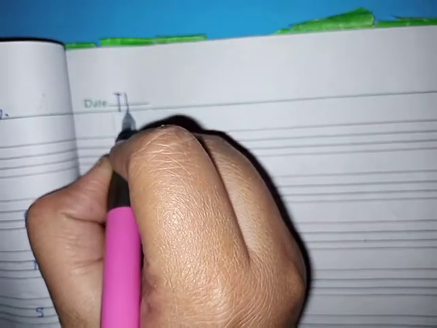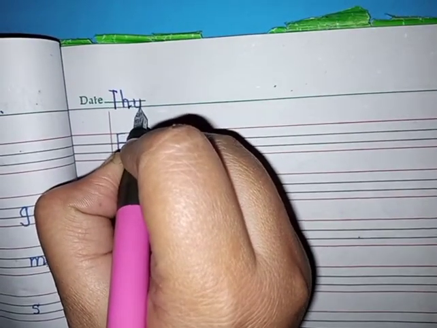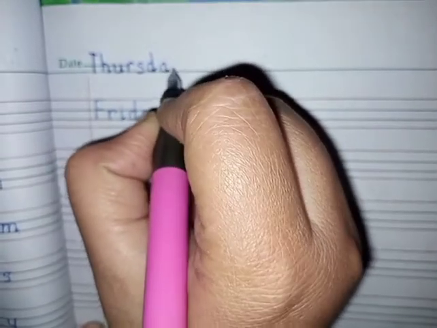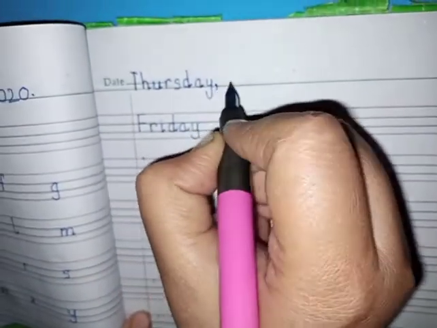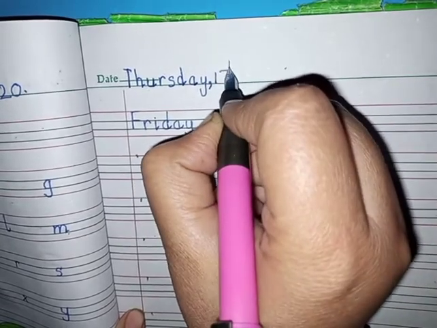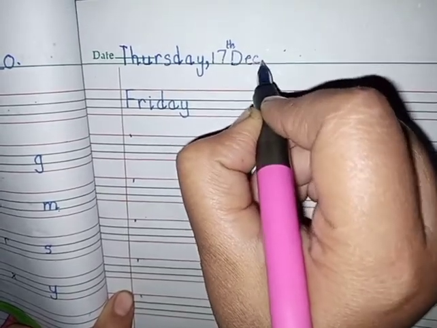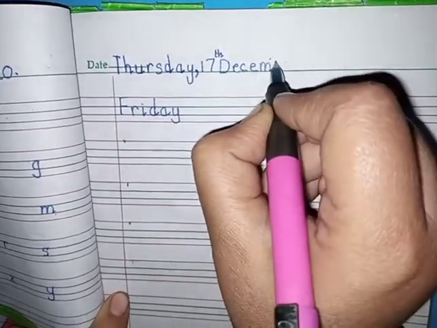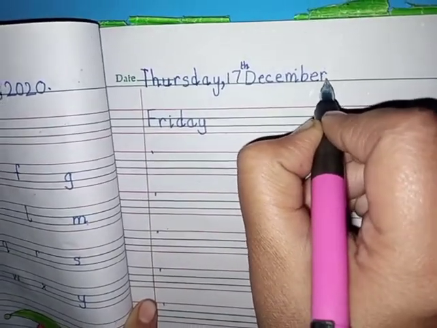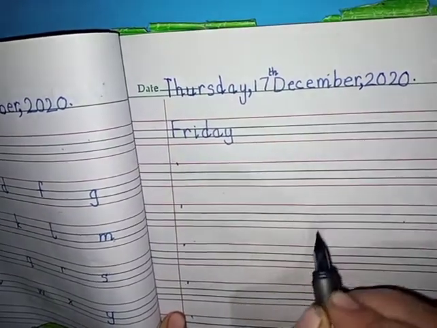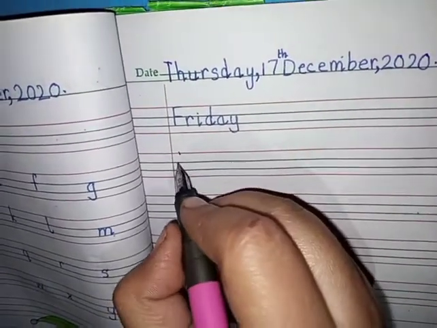Okay LKG, let's start great writing. T-H-U-R-S Thurs, D-A-Y day, Thursday, comma, 17th December, comma, 2020, full stop. Here is the spelling of Friday.